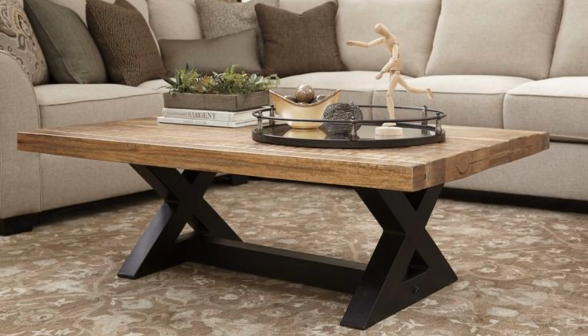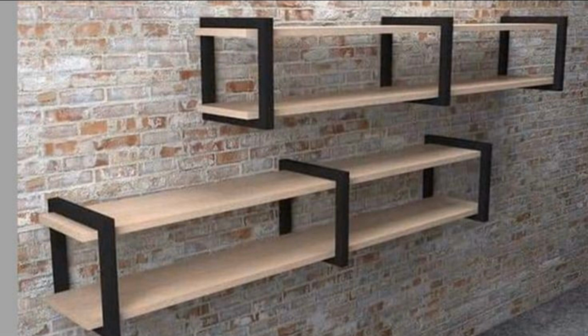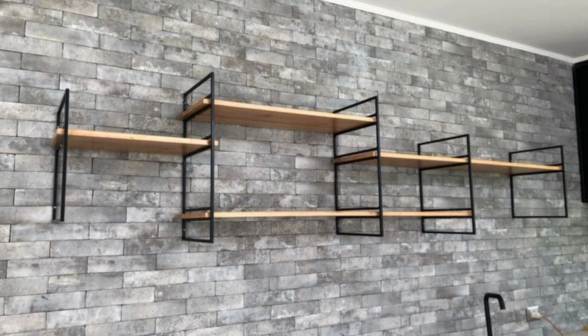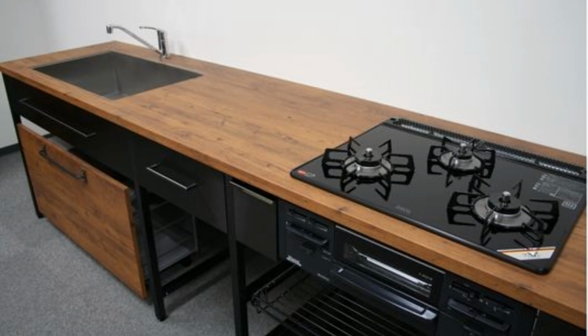10. Geometric shapes. Embrace geometric shapes and angular forms in your furniture design. Incorporating elements like clean angles, sharp edges, and asymmetrical compositions can contribute to a modern industrial aesthetic. By incorporating these elements into your furniture design, you can create a modern and stylish industrial look that reflects contemporary design sensibilities while paying homage to industrial heritage.